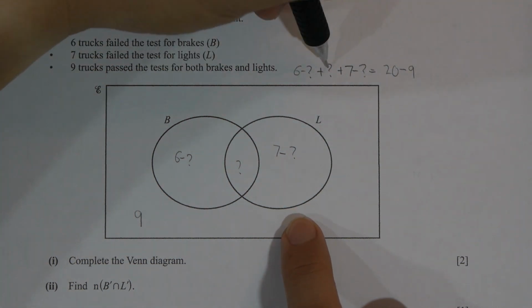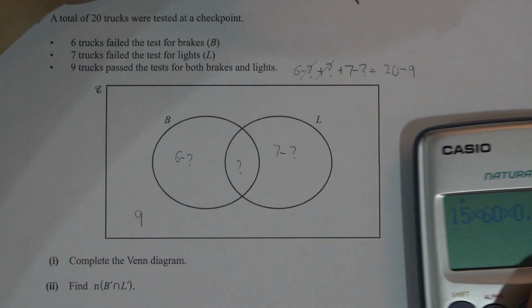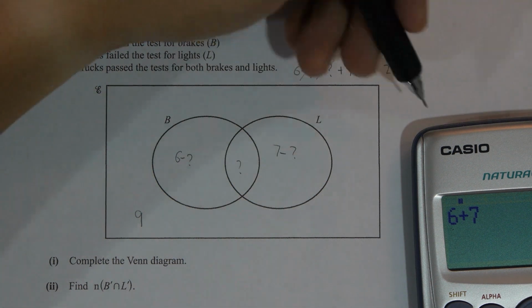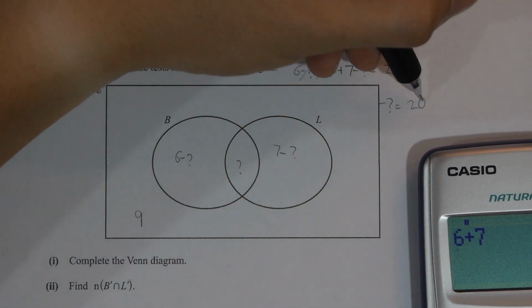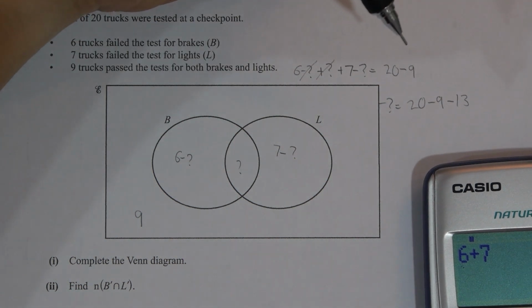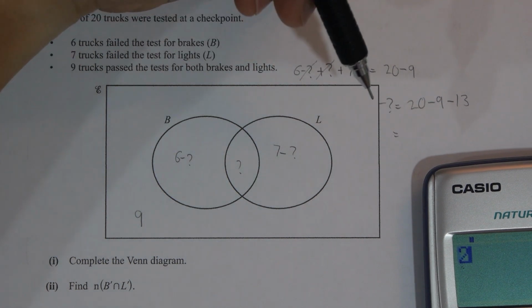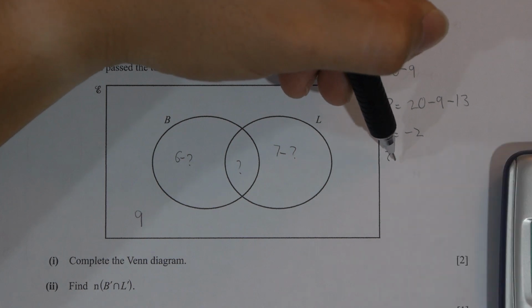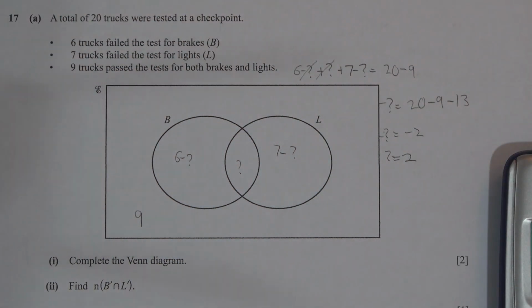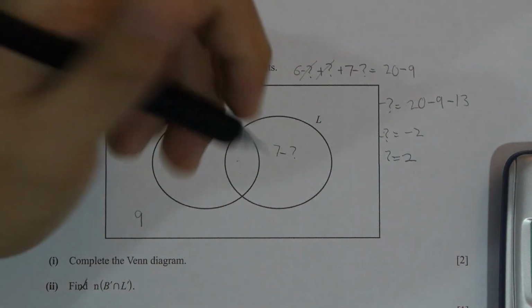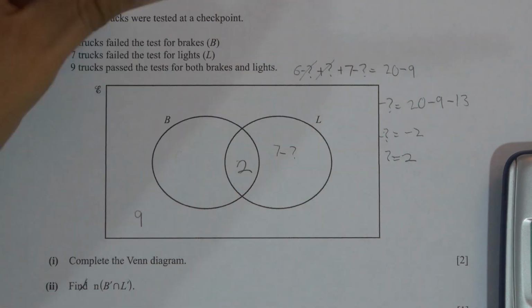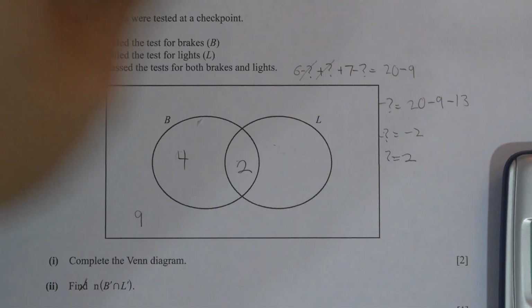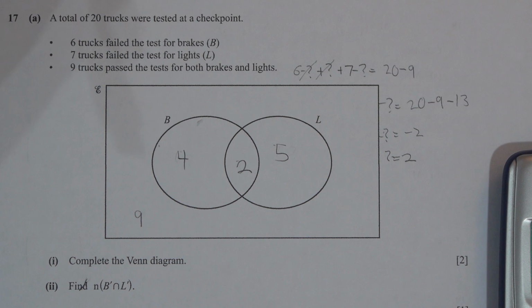Then for B it will be 6 minus unknown, and L will be 7 minus unknown. Then if you add everything up, it will equal 20. Some students usually left out the 9 trucks who passed both tests. So this is the key assessment of this particular question.